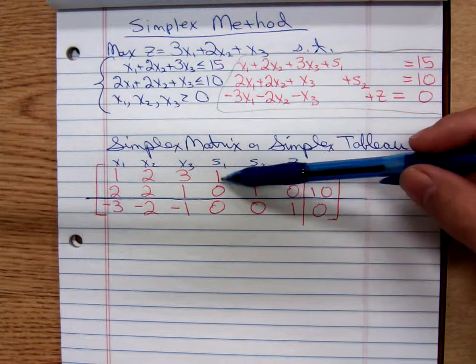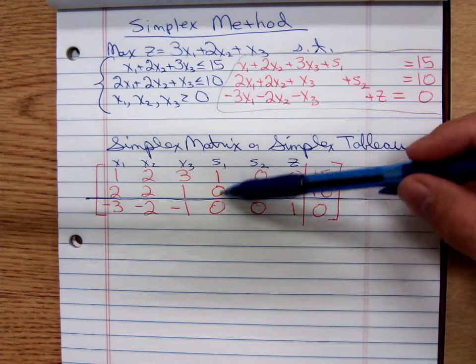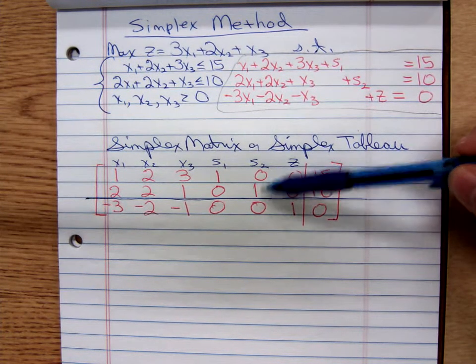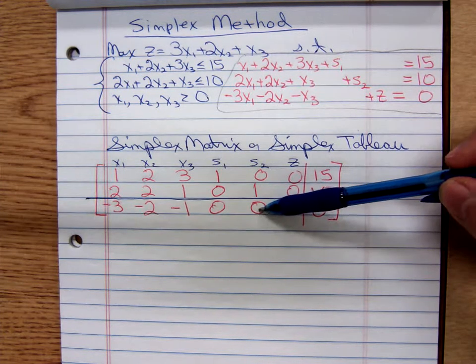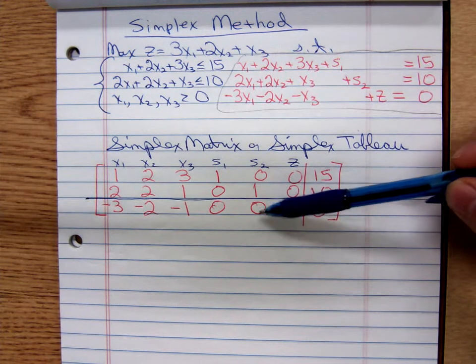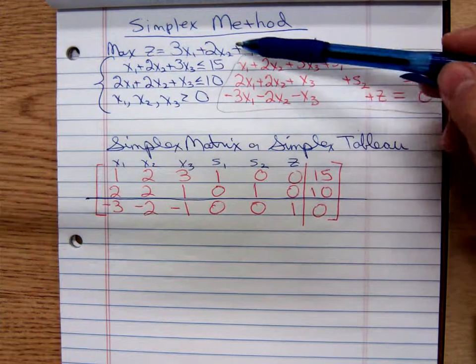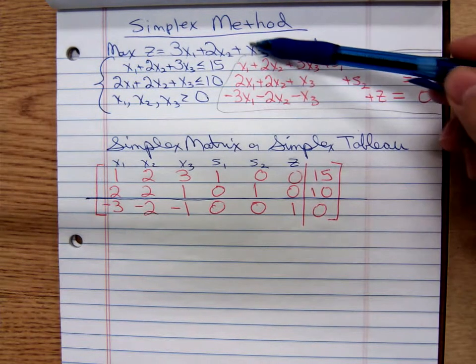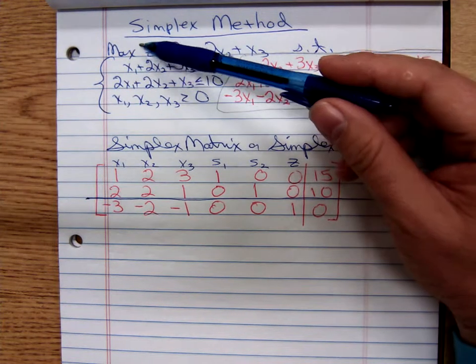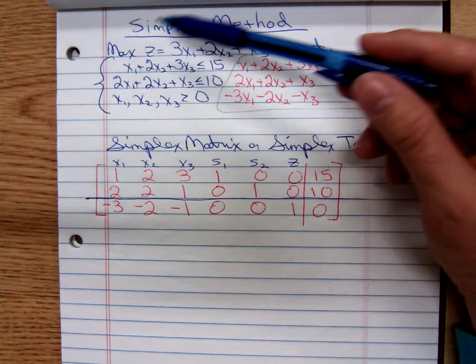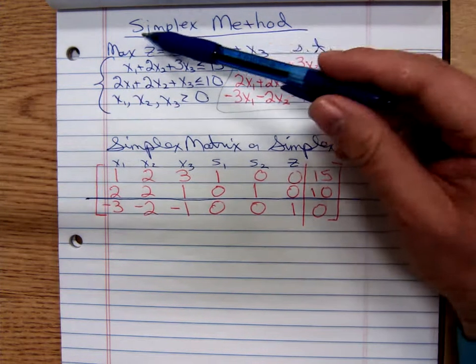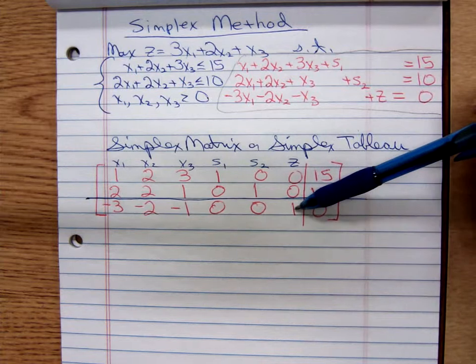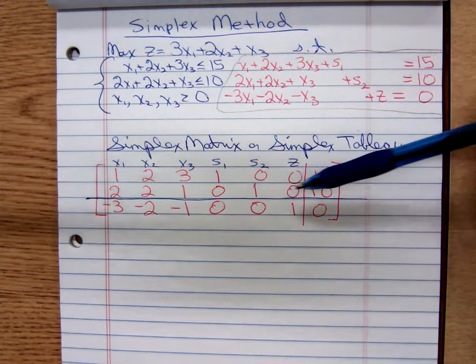Slack 1 went into the first row, no slack 1s anywhere else. Slack 2 went into the second inequality, no S2s anywhere else. And now the last one, Z, all those terms were moved over, so you just had a -3x1 minus 2x2 minus x3 plus Z. So we have one Z, none anywhere else.